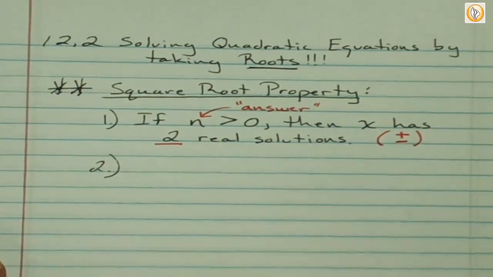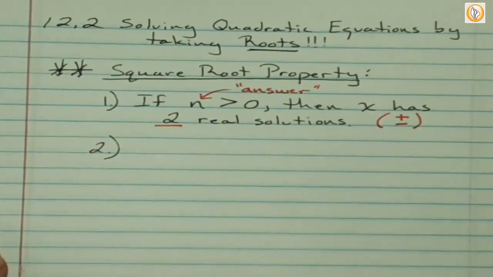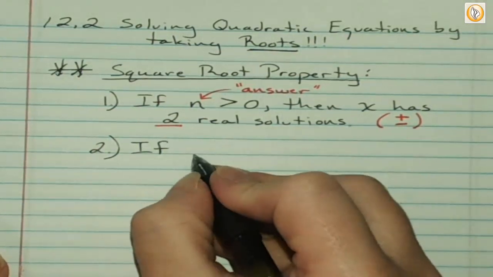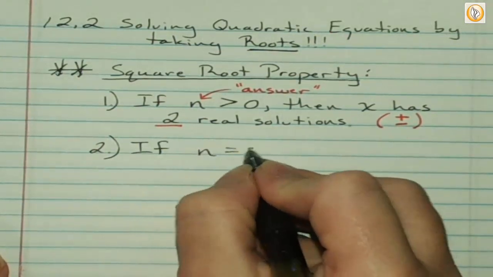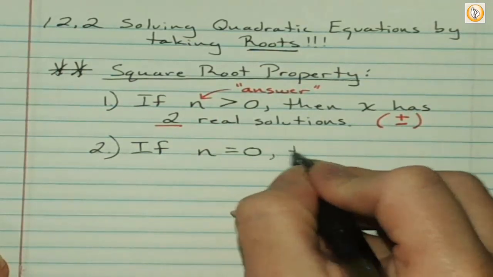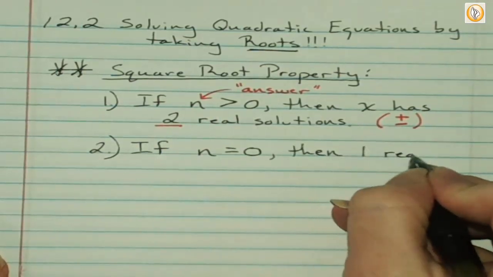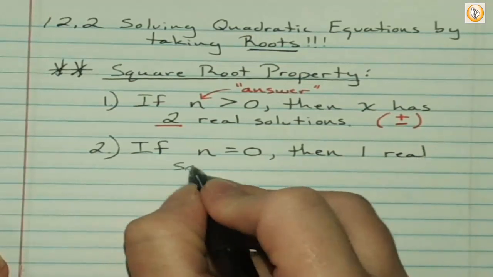And I'm going to explain what all this means when we start doing the examples. If n equals 0, then 1 real solution.